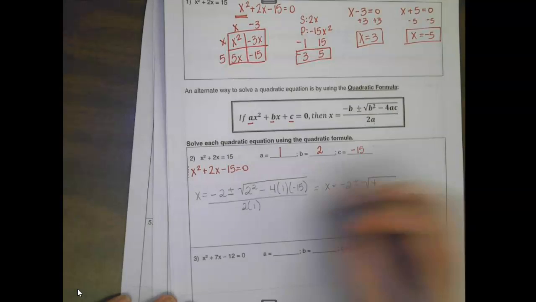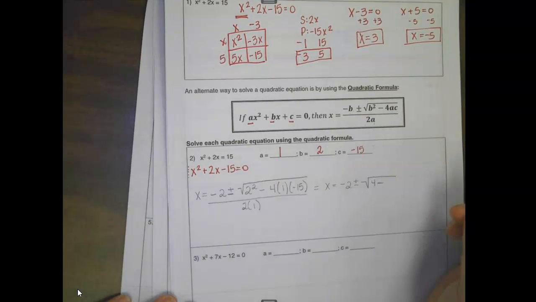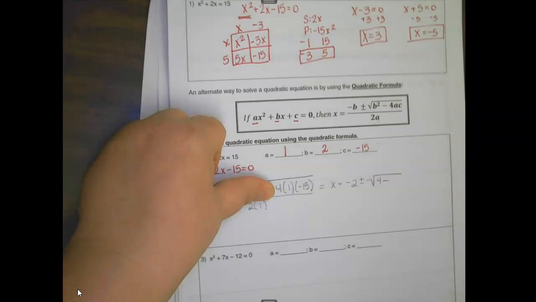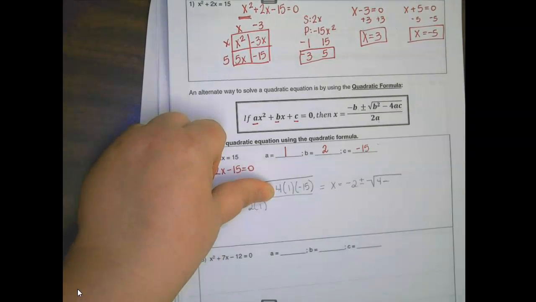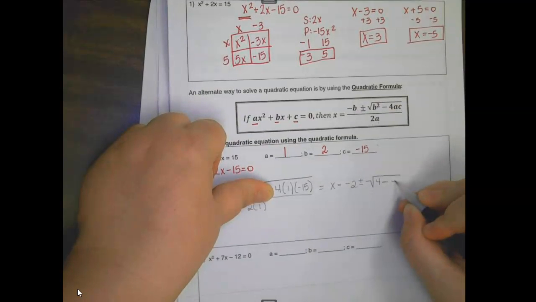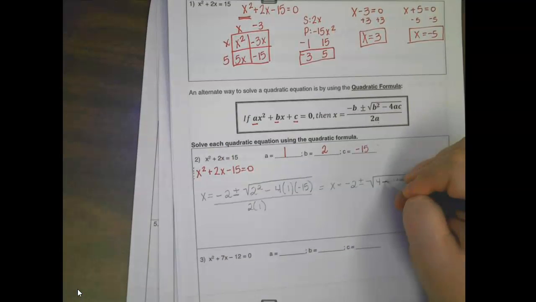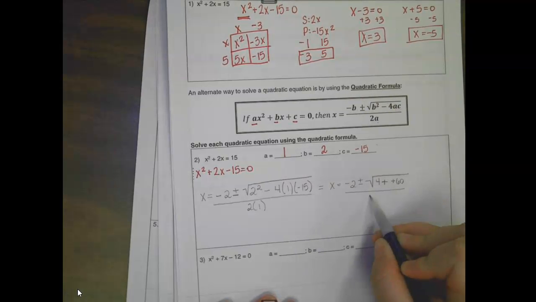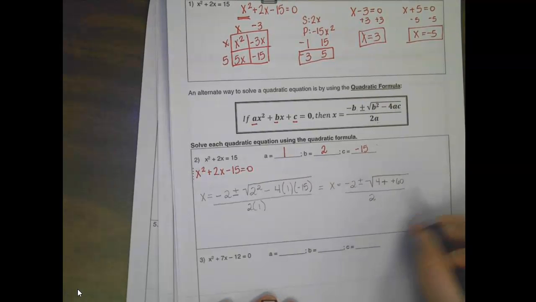Some people kept this as a subtraction, so we'll keep it as subtraction. And then I'm going to do 4 times 1 times negative 15. 4 times 1 is 4, times negative 15 is negative 60. I have a minus a negative, so I'm going to go ahead and add a line, change sign. And all of that's going to be over 2 times 1, which is 2.